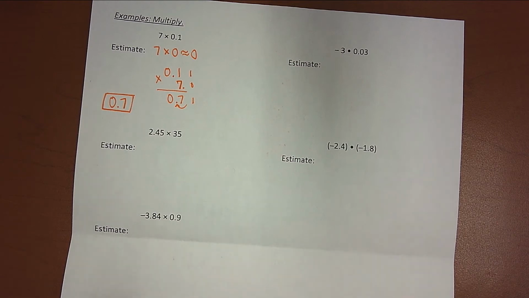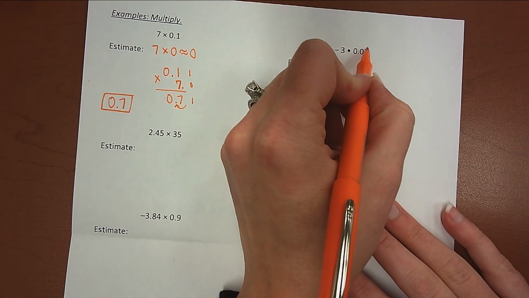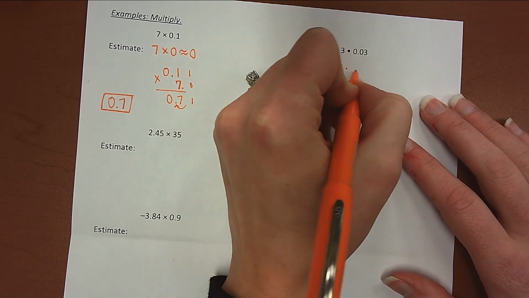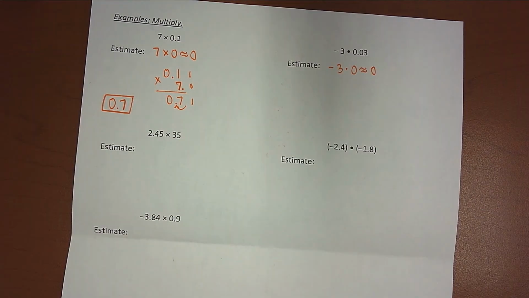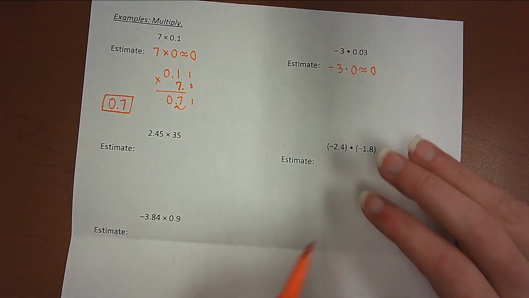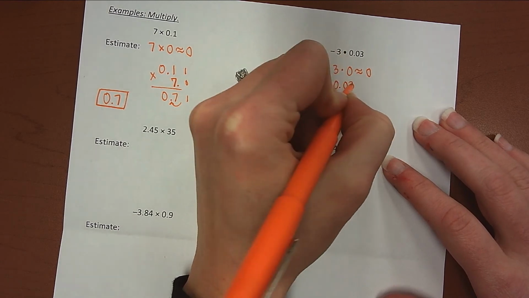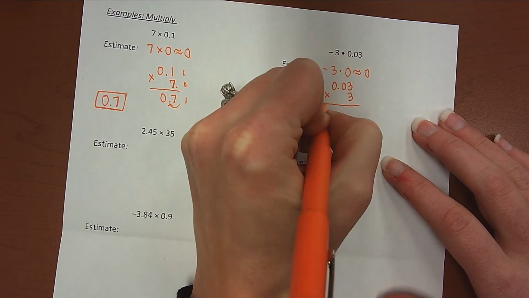For this next one, we've got -3 times 0 and 3/100. This is about -3 times about 0, so my estimate is still going to be very close to 0, so this number is going to be very tiny. And when I multiply, I'm going to put the number with the most digits on top. In this case, that's 3/100 times 3.